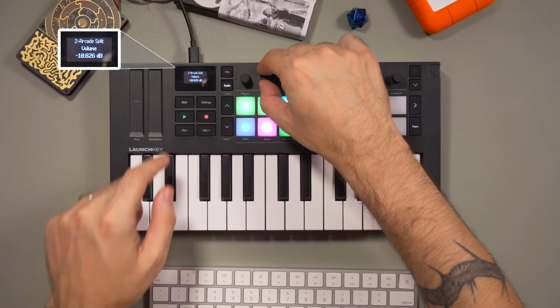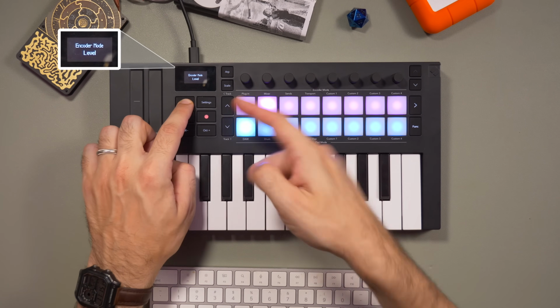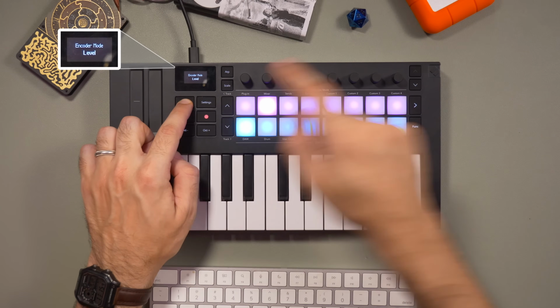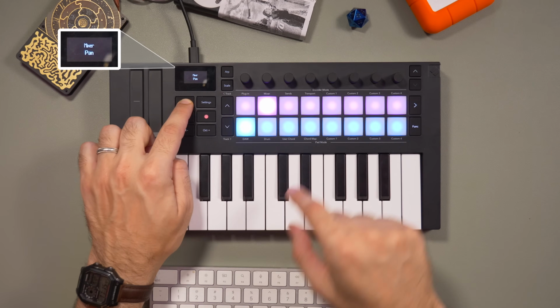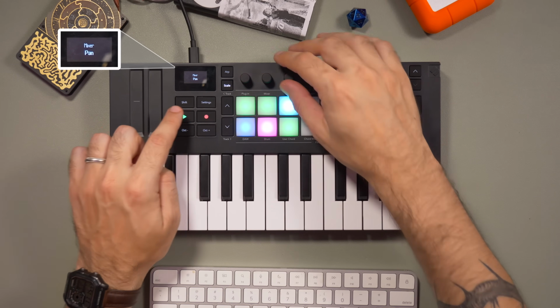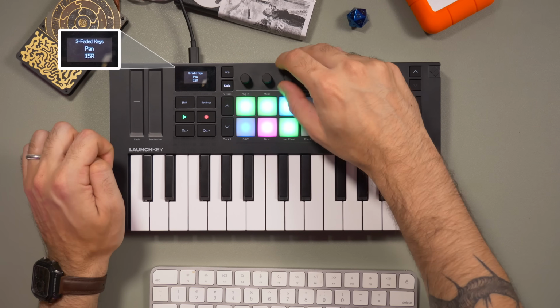So other than just adjusting the volume levels with the encoders, if we hold Shift, press Mixer, we can see encoder mode level. If I press this little down arrow in the top right, we get panning control. Let's take that ARP and pan it slightly right.